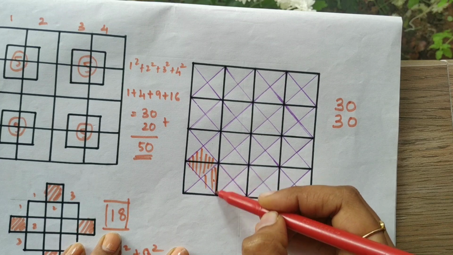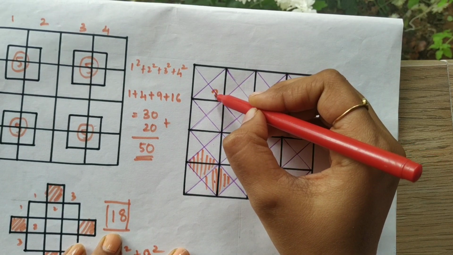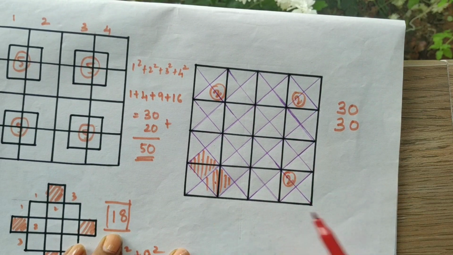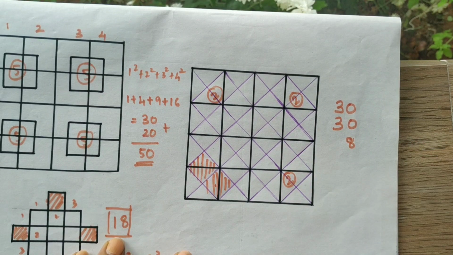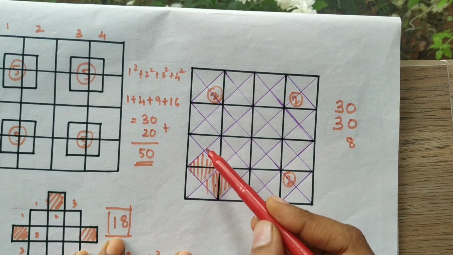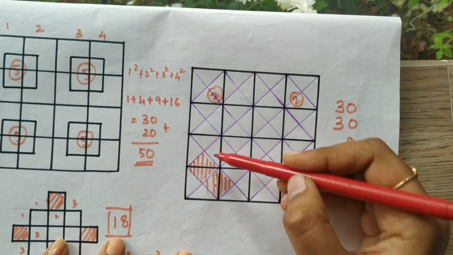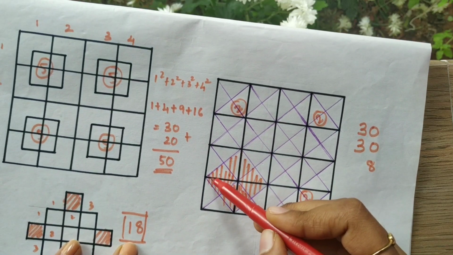Same way we have 2 here, 2 here and 2 here. So totally it is 8. But here we have to check whether these two figures can join to form another square. Yes, definitely it can form another square. Can you see this?